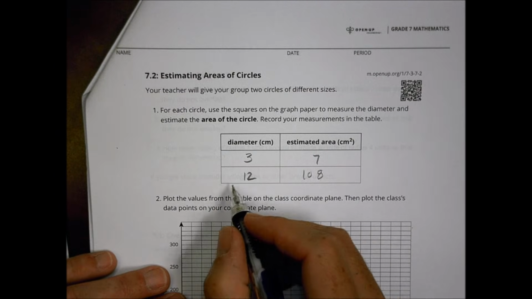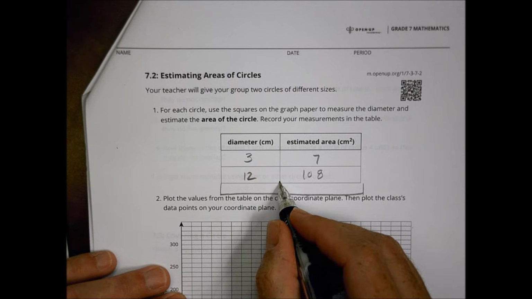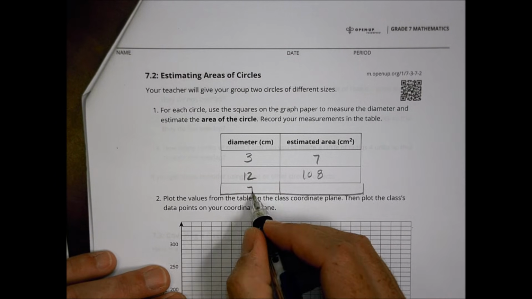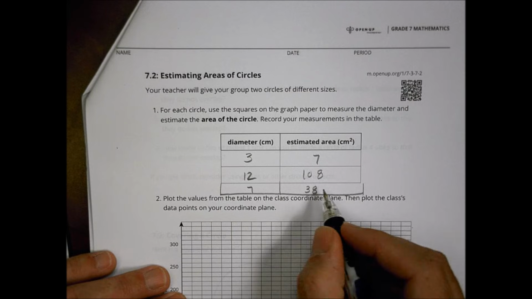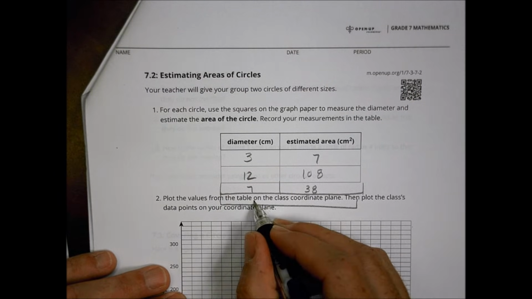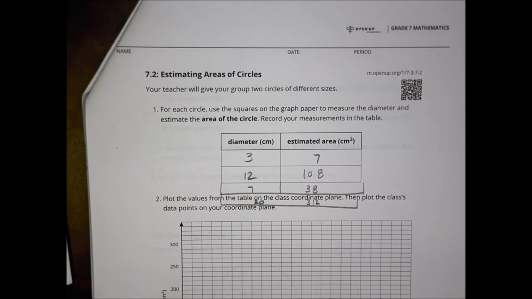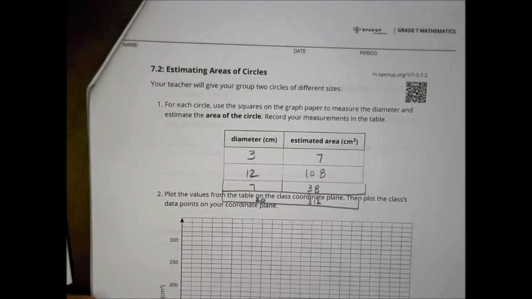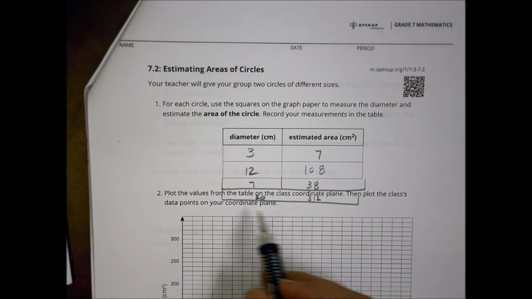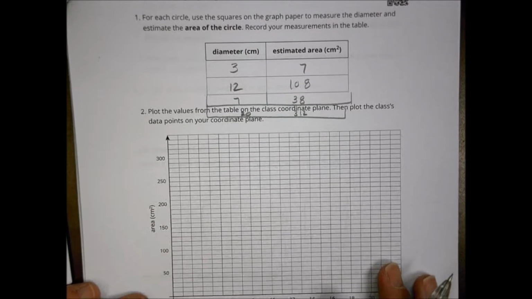You might, with some partners, if you complete this here, have some other numbers. If I add a couple more numbers, one is a 7 and a 38. And another number you might have, just a little bit bigger, would be a 20 and a 312, depending on your partners and what you have. Your next task was to plot those values from the table onto a coordinate plane, and that's why I added a couple points there as well.